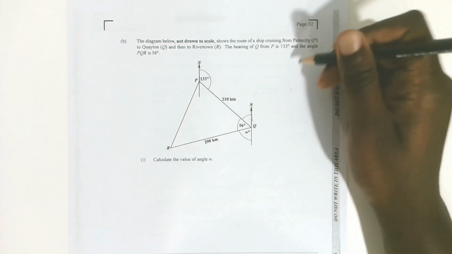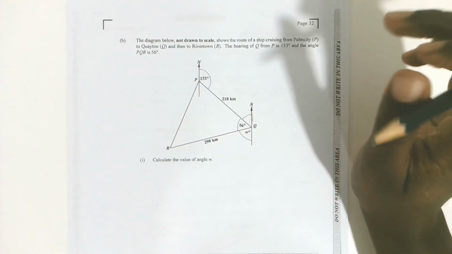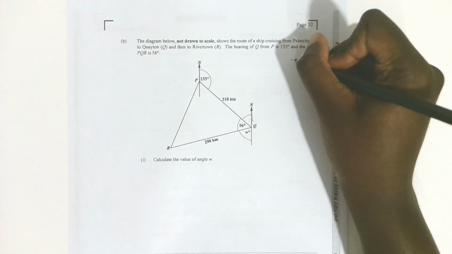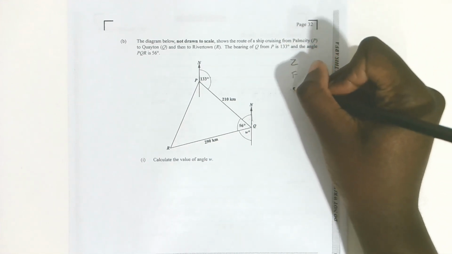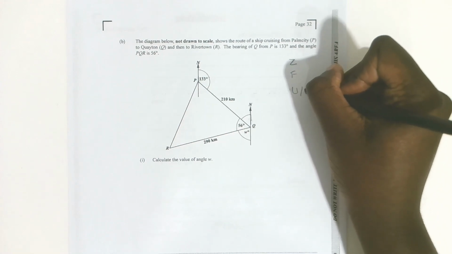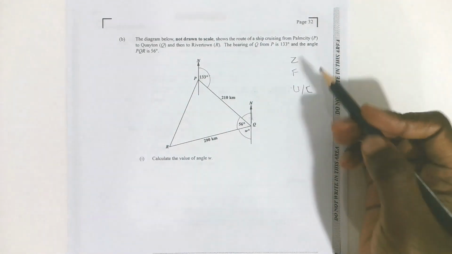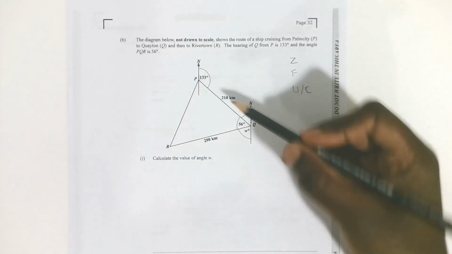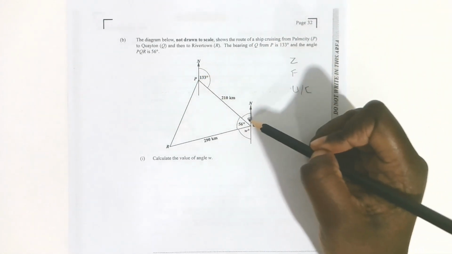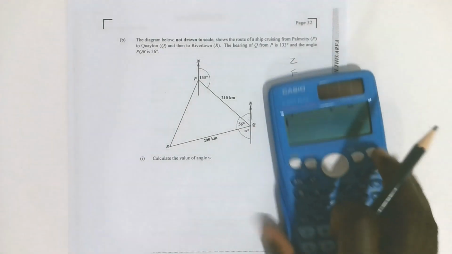This is where our angles concerning co-interior, alternate, that's our Z, F, U, or C, whichever one you use. These angles, that's where it comes into play. And using our U or C, these 2 angles need to equal 180 degrees.